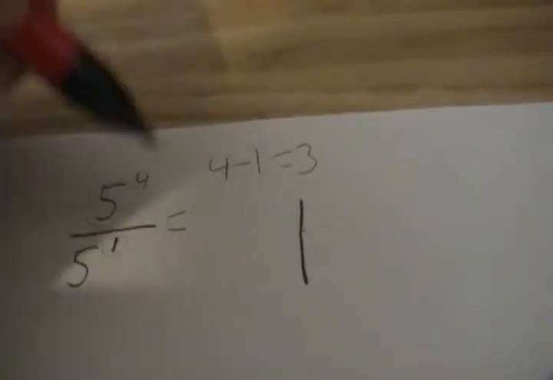Now to divide exponents, you take the exponent part and subtract the powers. So 5 to the 4th power divided by 5 is 5 to the 4th power divided by 5 to the 1 power. We take the exponents 4 and 1 and subtract them. 4 minus 1 is 3. So the answer would be 5 to the 3rd power.